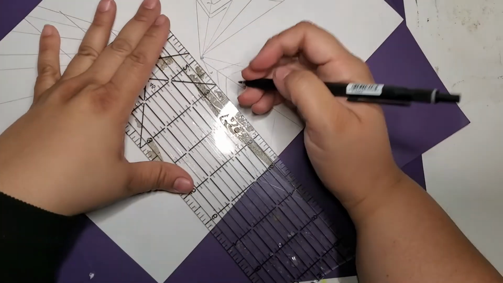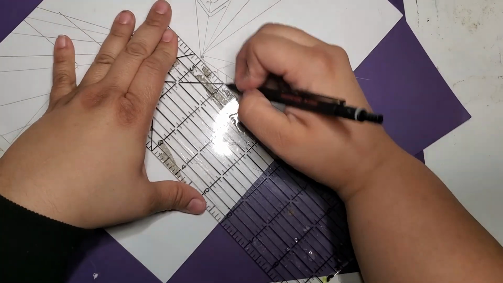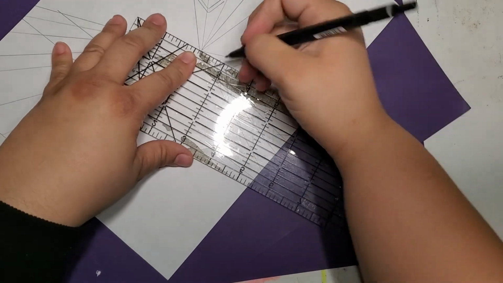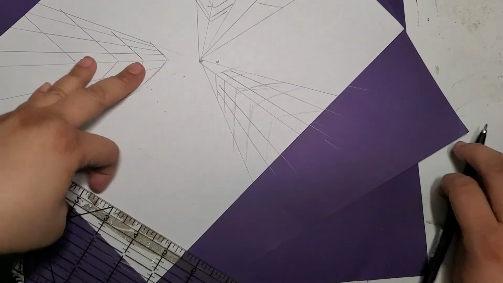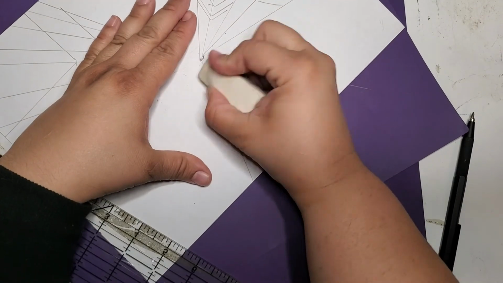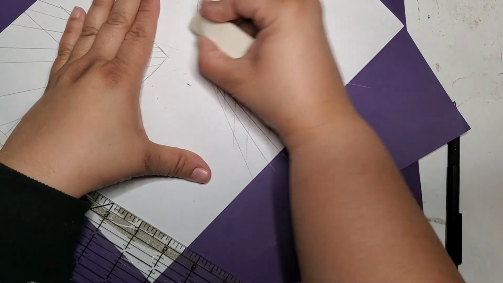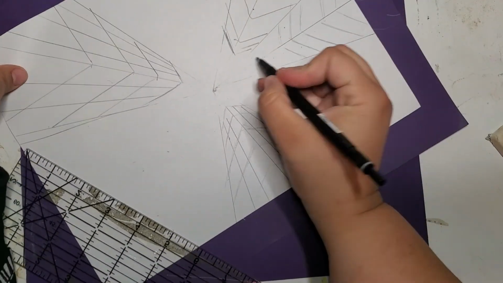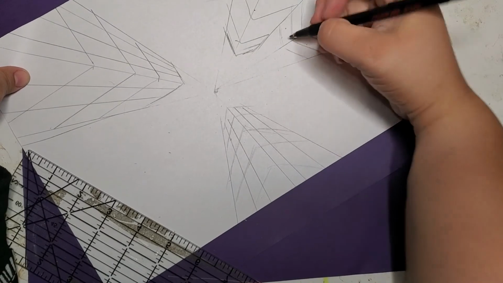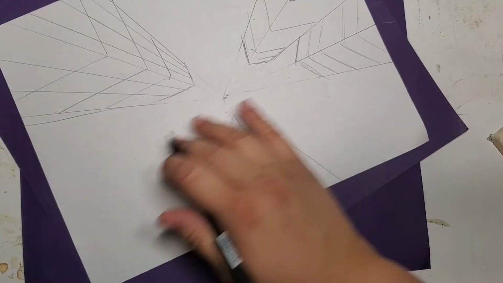And then I'm going to just go ahead and do the lines going to the vanishing points. And erasing what's left over. And what you end up with is a series of towers pointing up towards the sky.